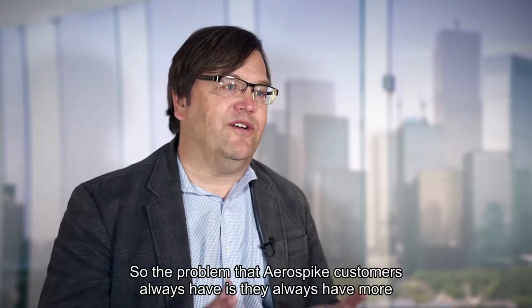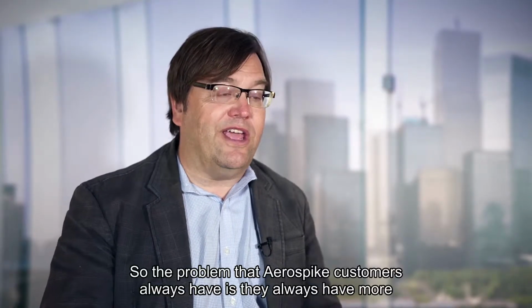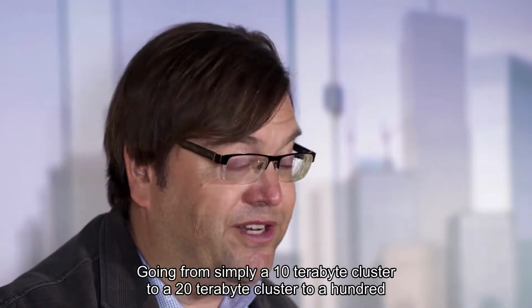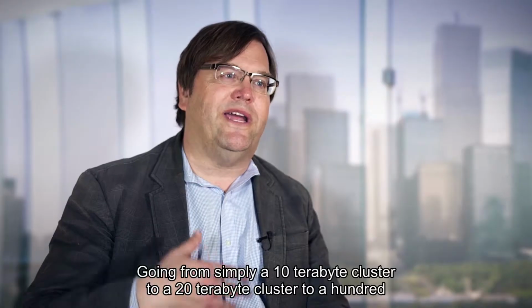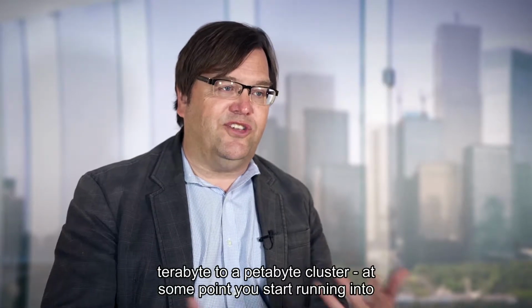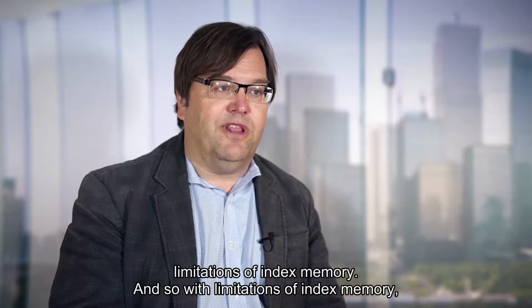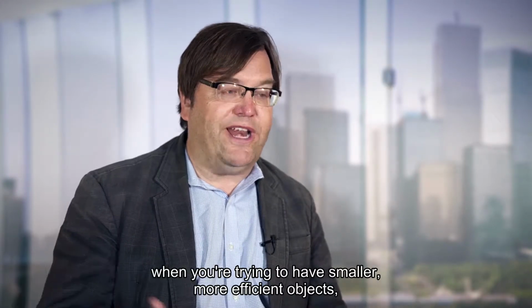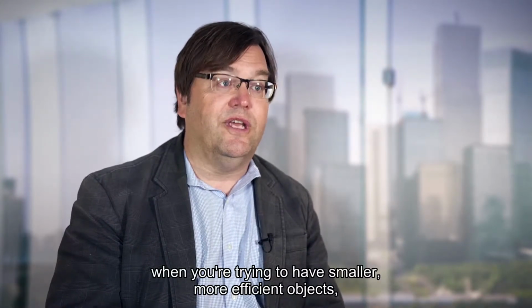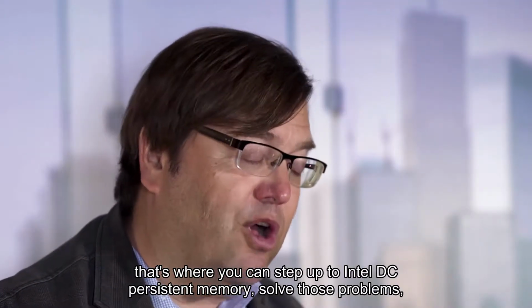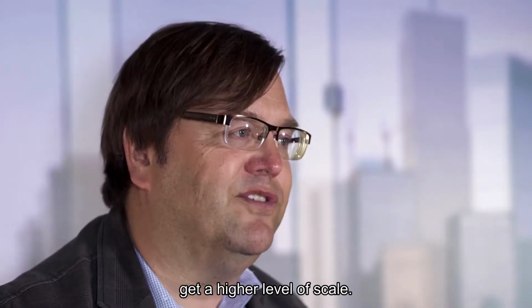So the problem that Aerospike customers always have is they always have more data. Going from simply a 10 terabyte cluster to a 20 terabyte cluster to a 100 terabyte to a petabyte cluster, at some point you start running into limitations of index memory. And so with limitations of index memory, when you're trying to have smaller, more efficient objects, that's where you can step up to Intel DC persistent memory, solve those problems, get a higher level of scale.